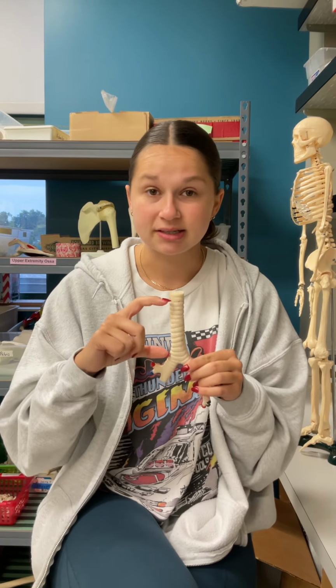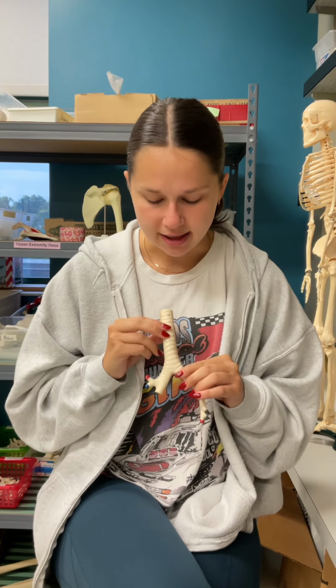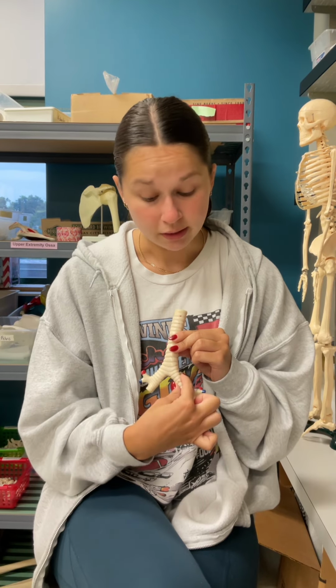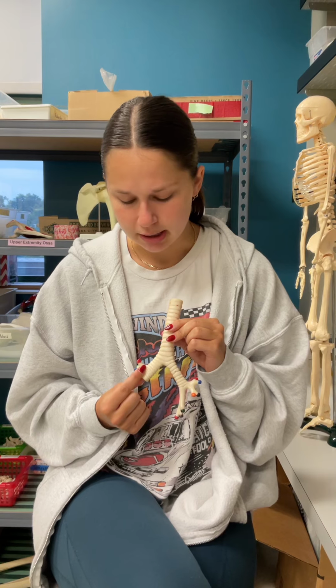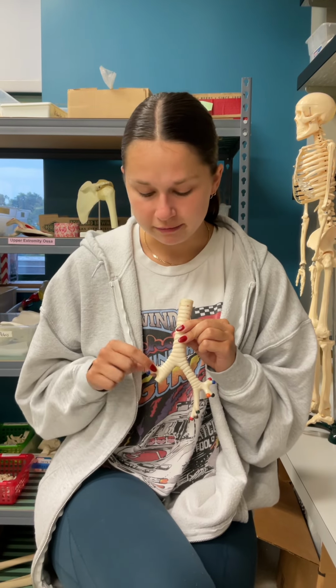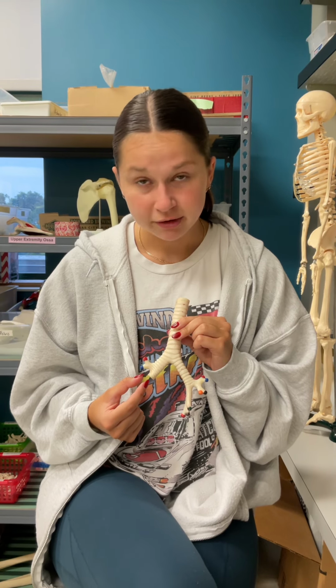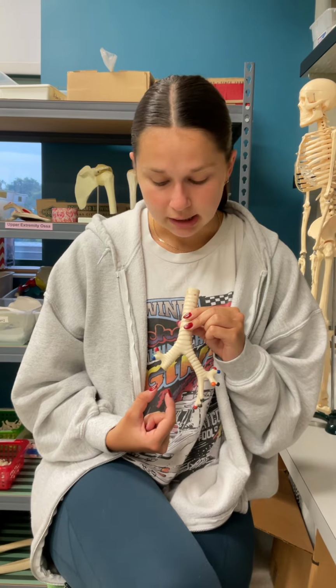This is the bronchial tree, and I'm going to go over the landmarks. So this is the trachea, and these are the cartilaginous rings. And then on the right side, we're going to have the primary bronchi, and also on the left side, this is the primary bronchi. This is your superior lobar of the right lung, and this is the middle lobar of your right lung, and then down here would be your inferior lobar of your right lung.